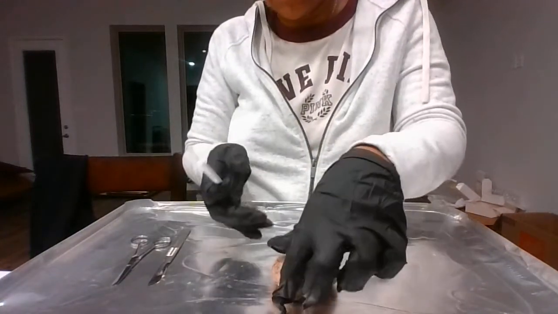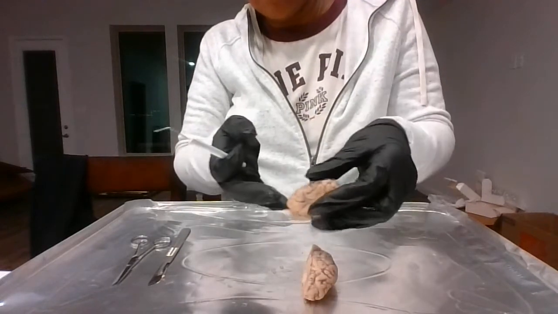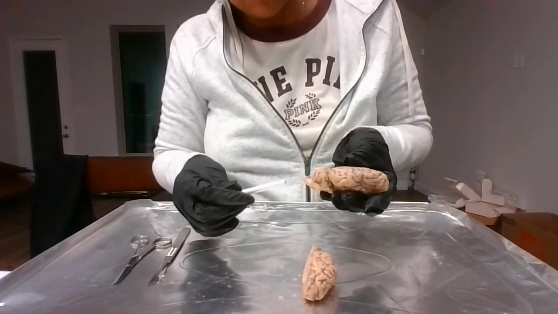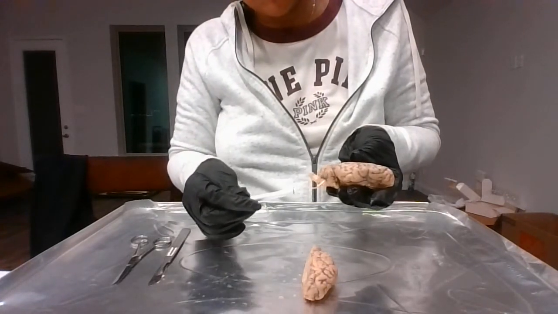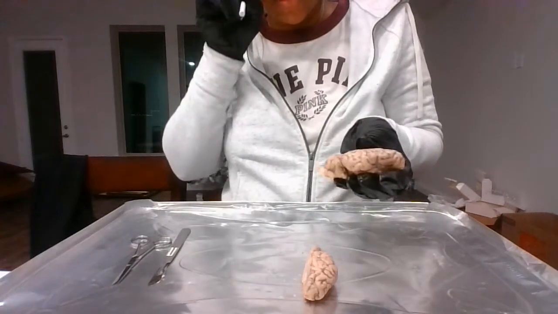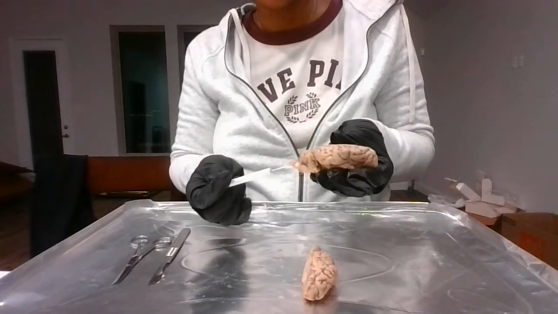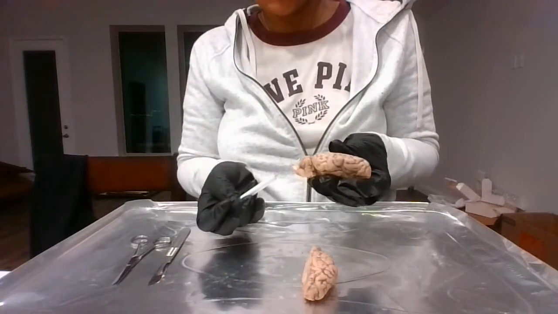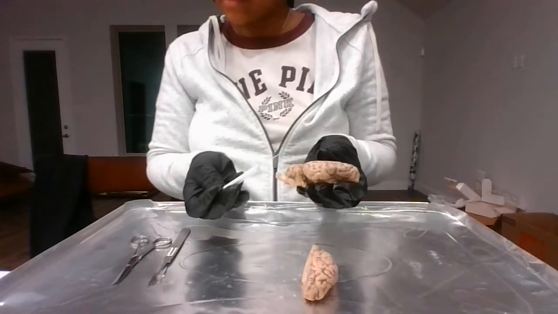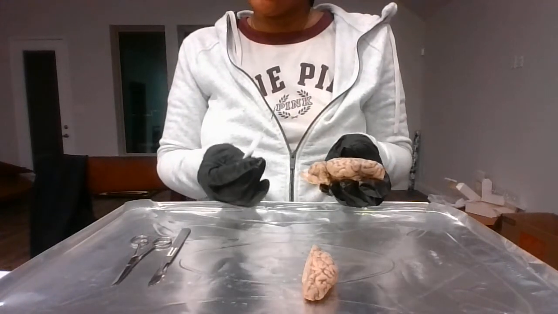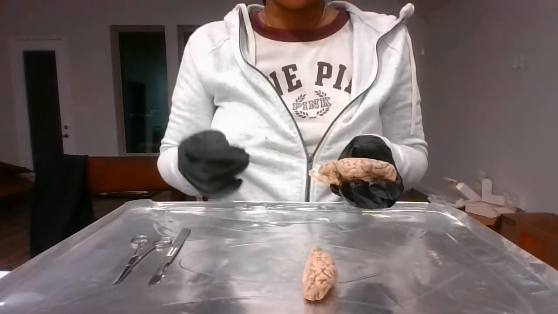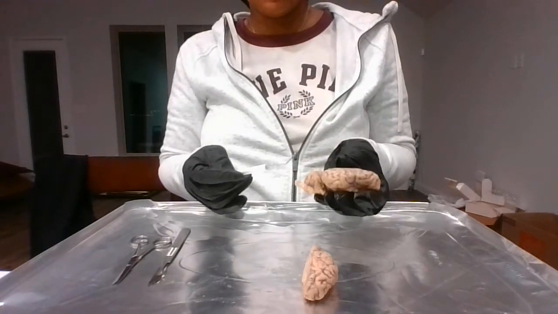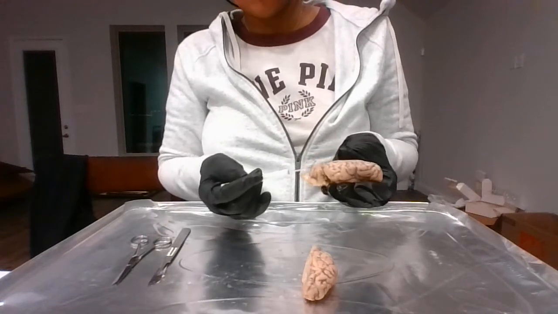Then I want to go down to the hind portion of the brain, or hindbrain. One part is the cerebellum. The cerebellum is also considered the little brain because it does look like a miniature brain. Its main function is for balance, coordination. It could also be used for timing, and it's also trainable.